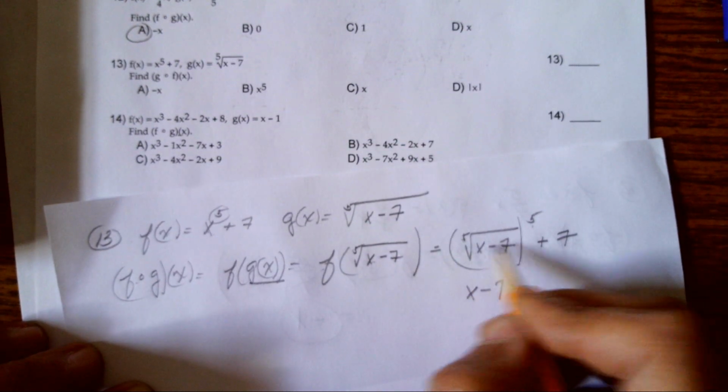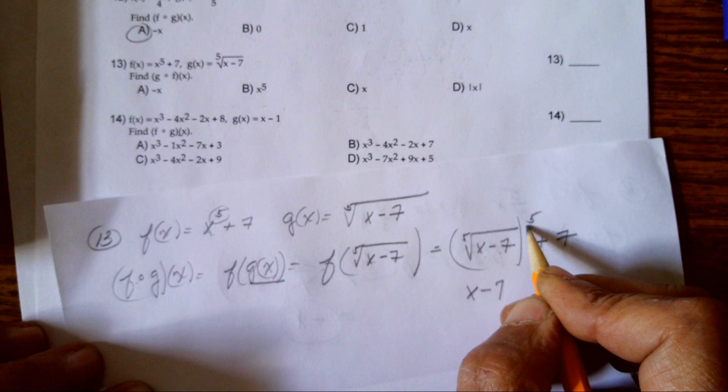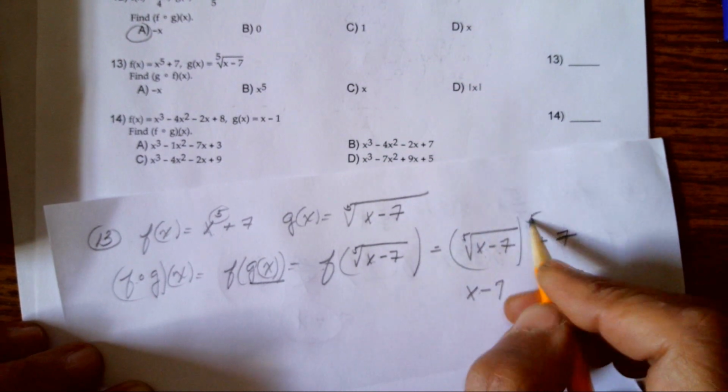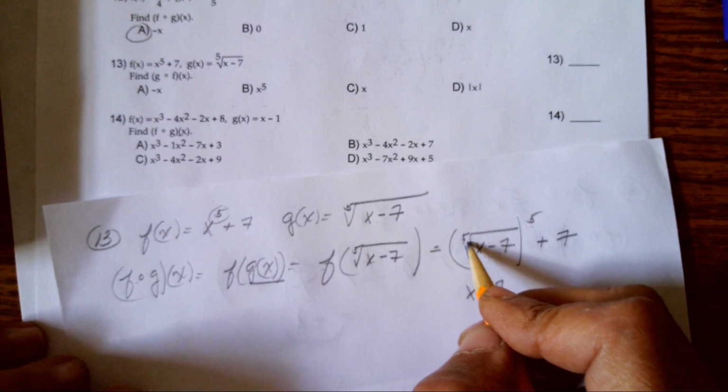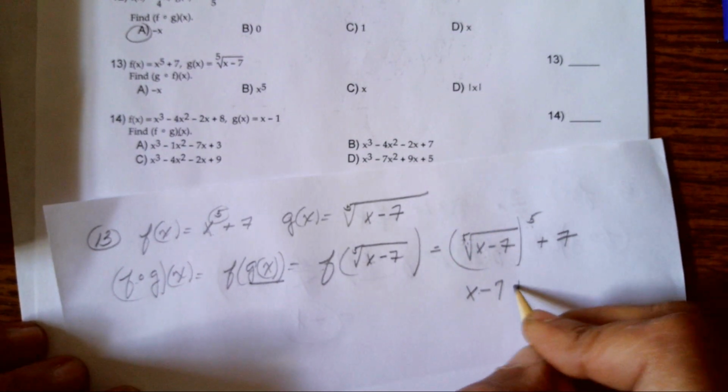All right, the 5th root of x minus 7 raised to the 5th power just becomes x minus 7. The 5 sort of cancel out. That exponent and that radical cancel out. It's like, well, that's what it does.